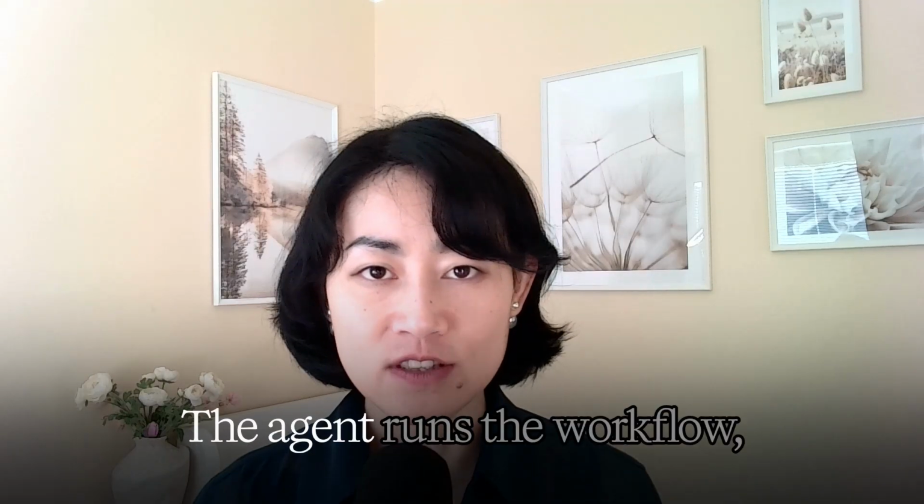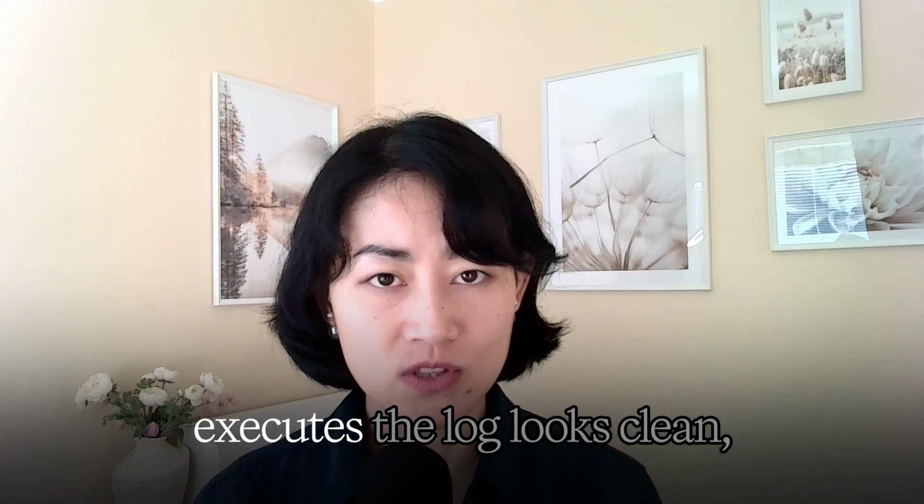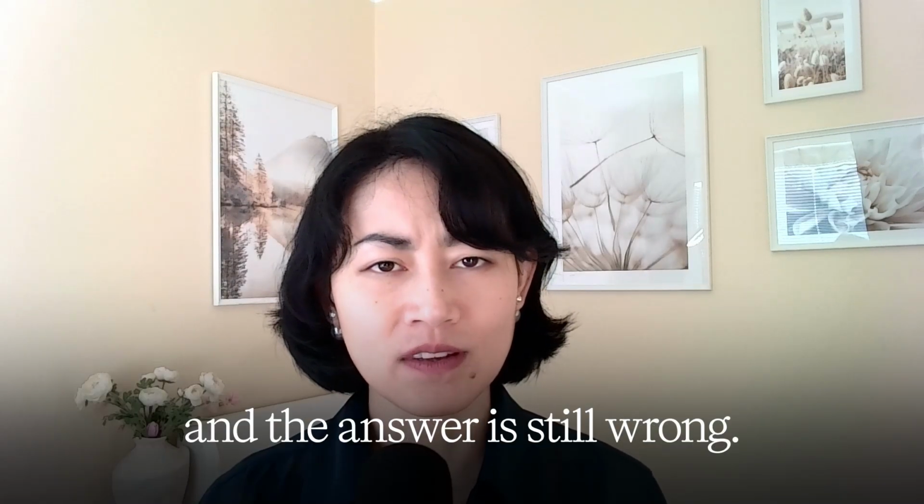Why do AI agents get wrong answers even when everything works? Your AI agent didn't fail. It did exactly what you built it to do. And that's the problem. This is one of the most dangerous moments in AI agent development. The agent runs, the workflow executes, the log looks clean. And the answer is still wrong.